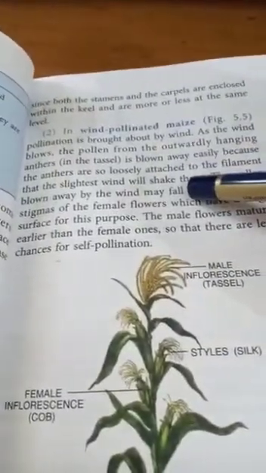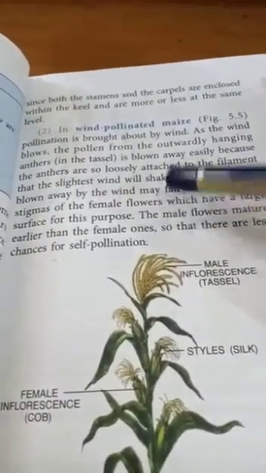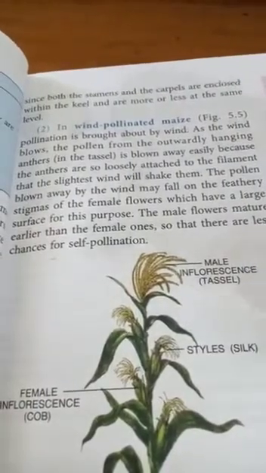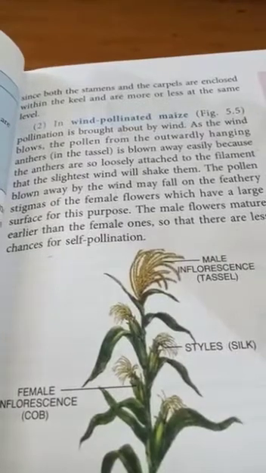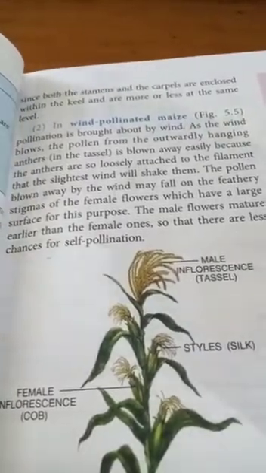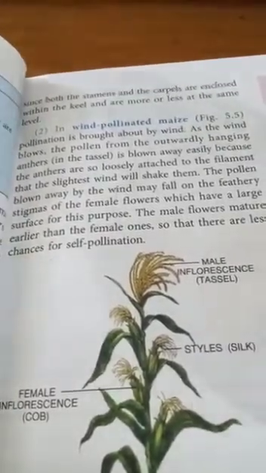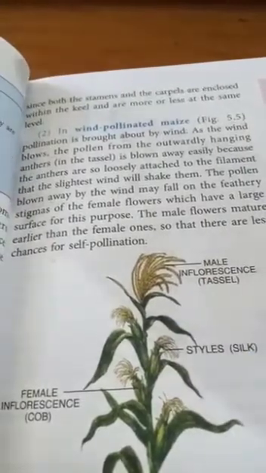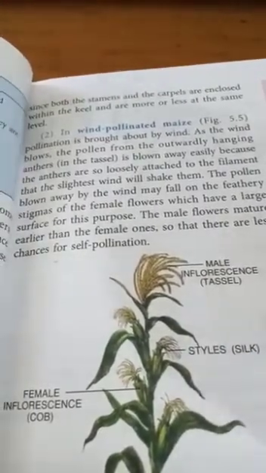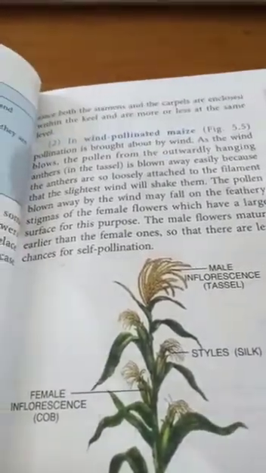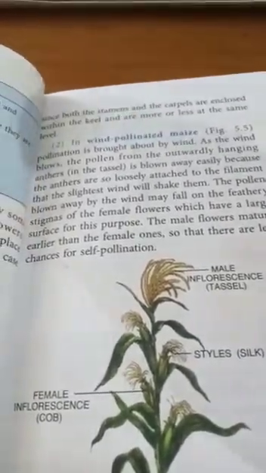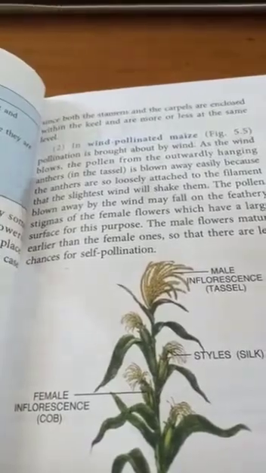Second is the example of maize. Maize is pollinated by wind. As the wind blows, the pollens from the hanging anthers are carried away by the wind. And here the stigma is also feathery and hanging. So when the pollen grains reach there, the stigma receives the pollen grains, catches and traps them, and pollination takes place.